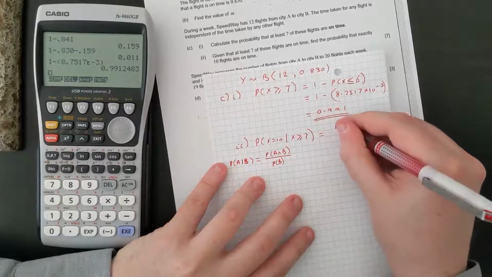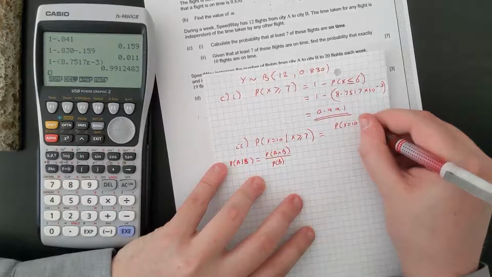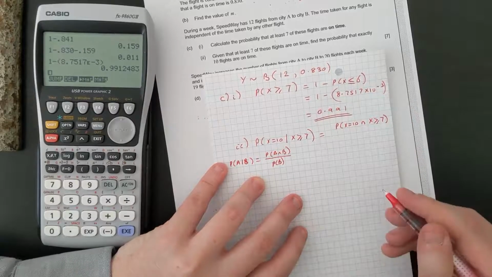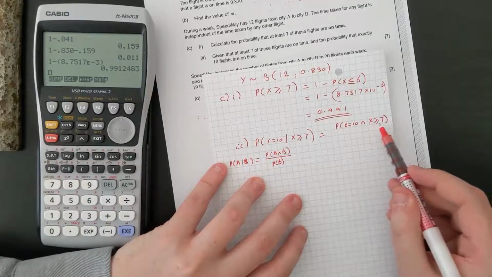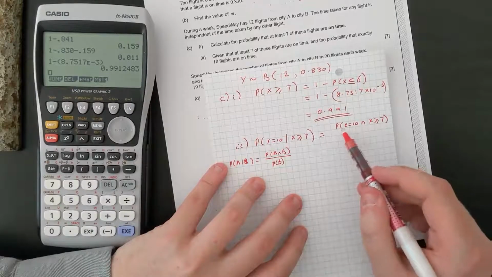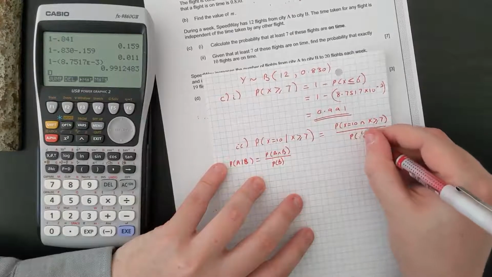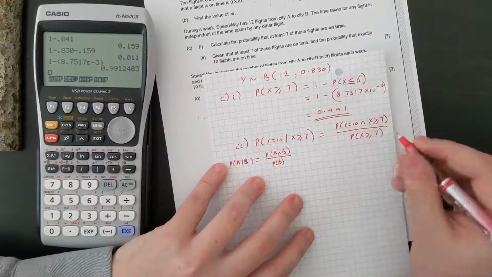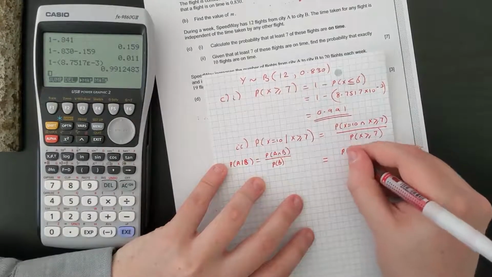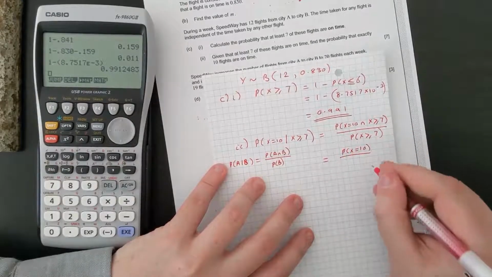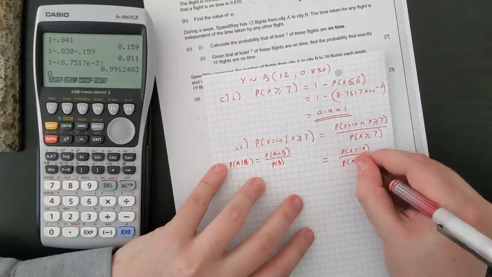So here that's the probability that x is 10 and x is greater than or equal to 7. That's a reductive statement. If you're equal to 10, you must be greater than or equal to 7, divided by the probability that x is greater than or equal to 7, which is just the probability that x is 10, because if x is 10, it must be greater than or equal to 7, over the probability x is greater than or equal to 7.